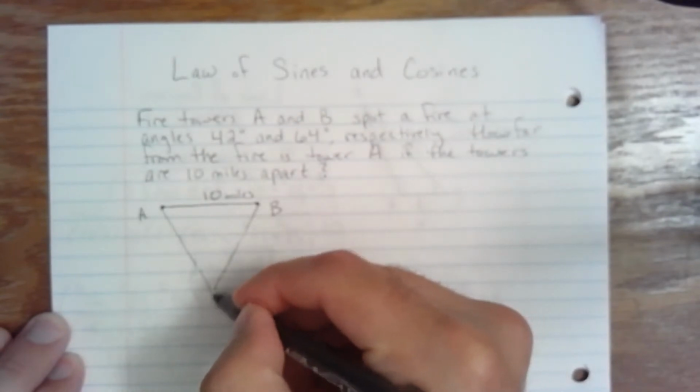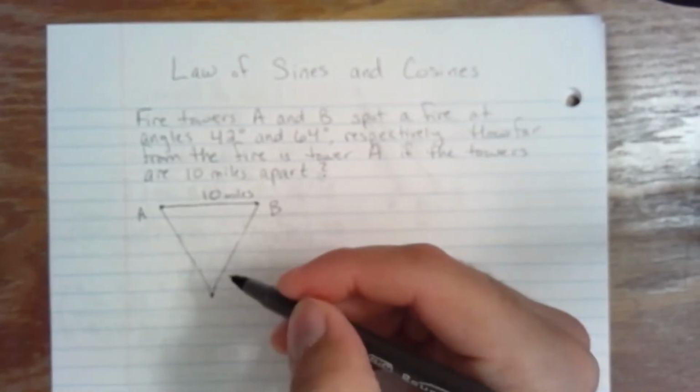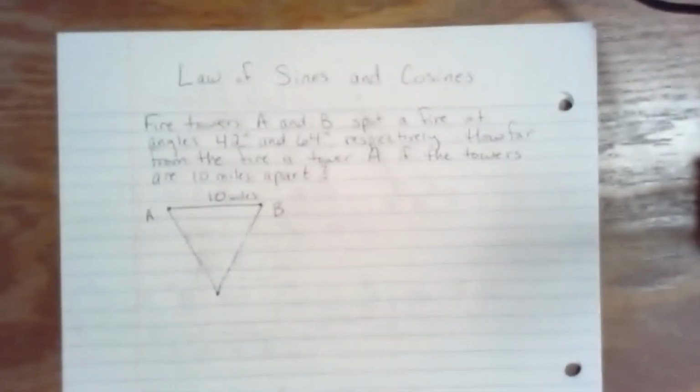My camera seems to have gone a little bit out of focus again. That's alright, we'll fix that as we jot this down.